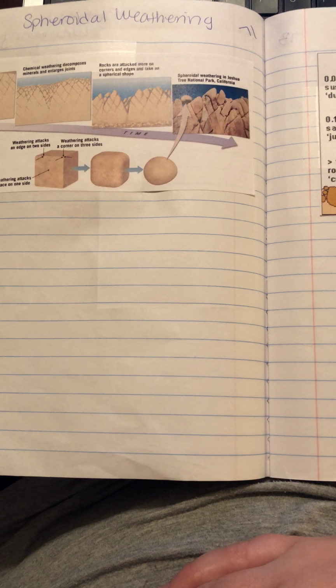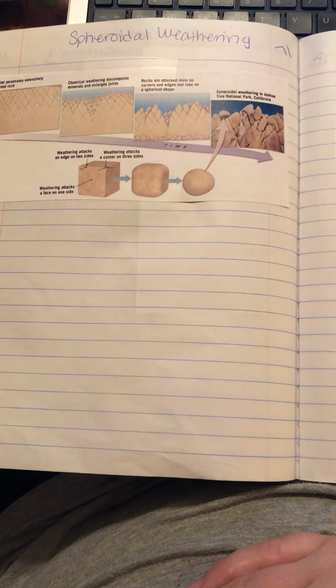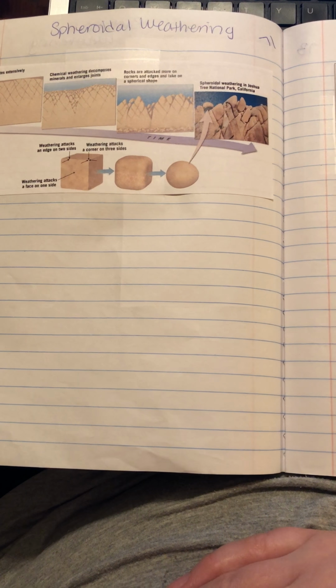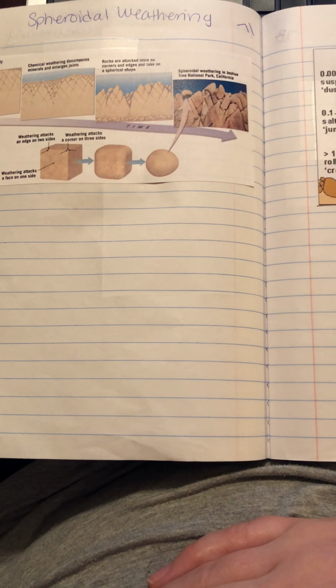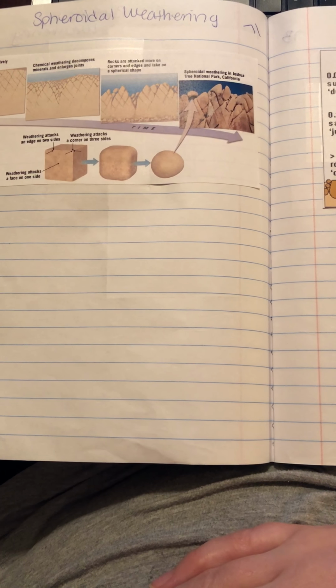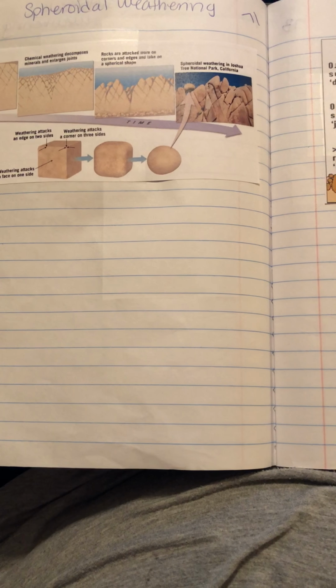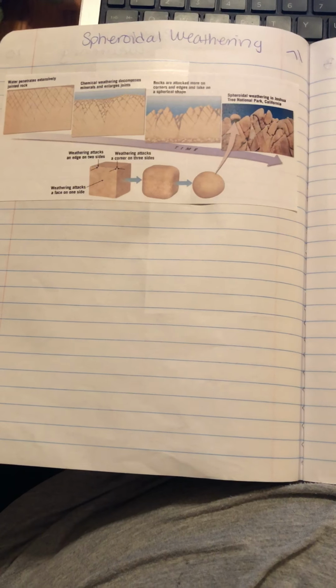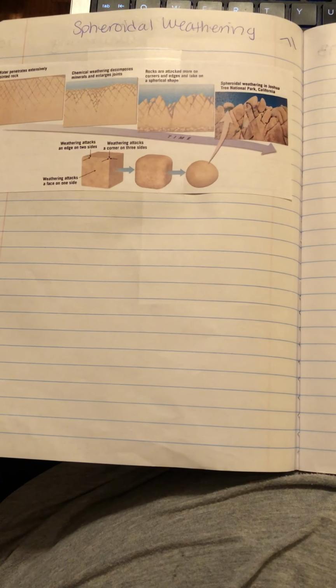On page 71, you're going to create a legend that thoroughly explains how spheroidal weathering occurs. Tell me what type of weathering this is. So is it chemical or mechanical? And what is the difference between the two? You want to put that explanation on this page.